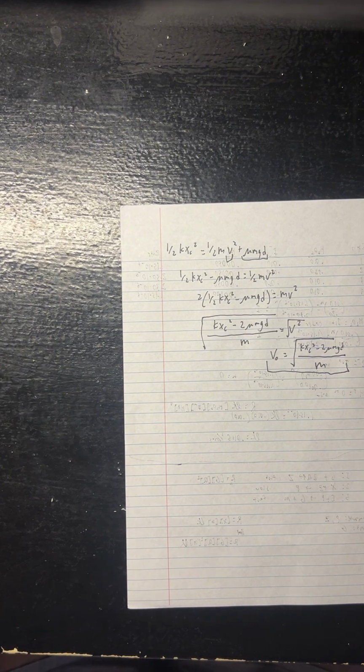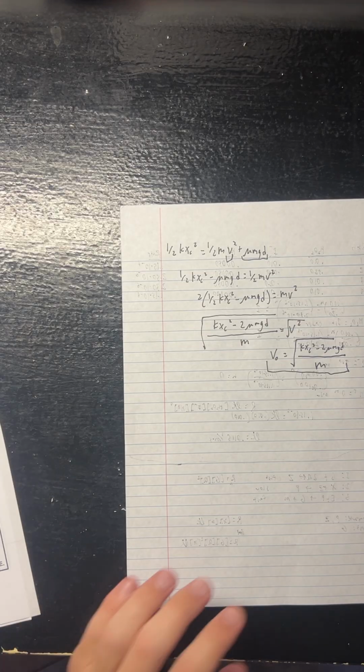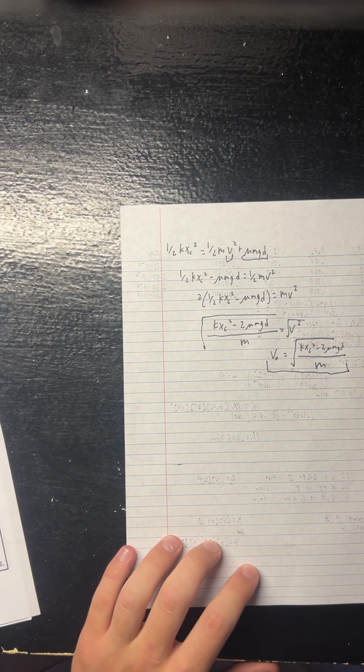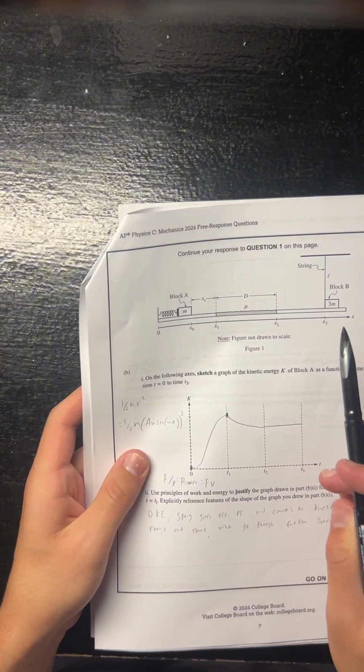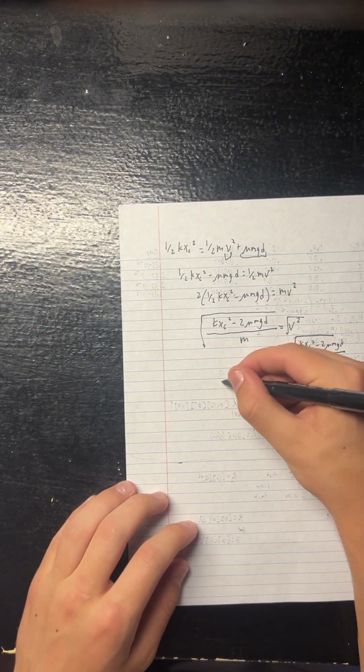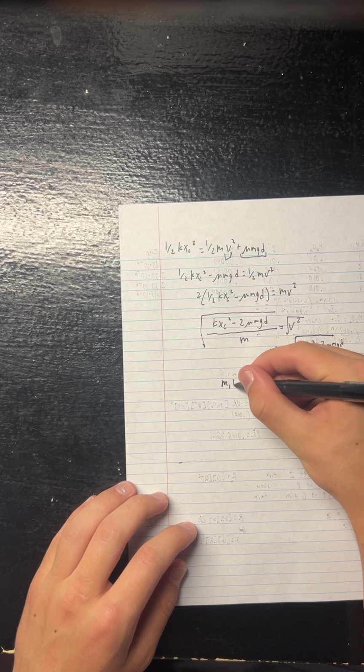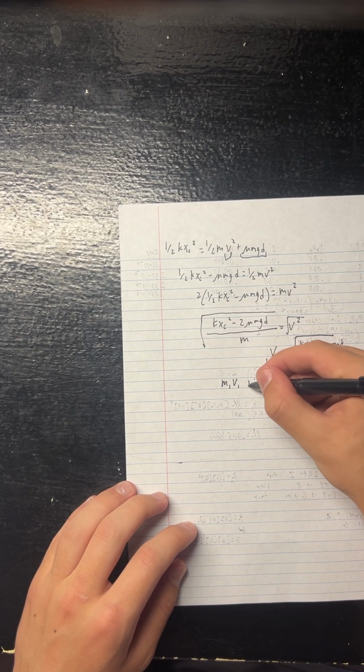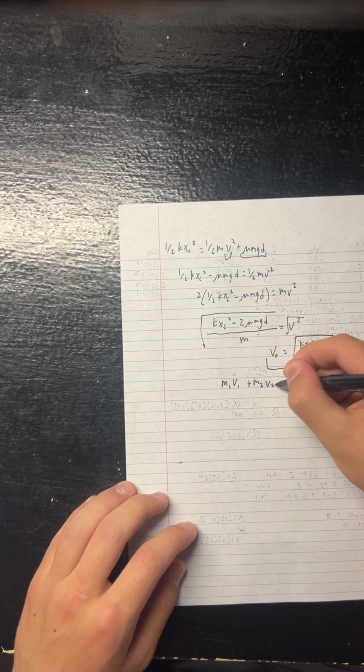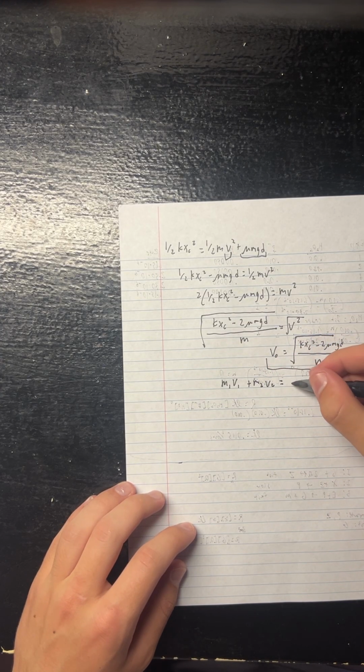Now, it is asking what is the velocity immediately after it collides with this block right here. So if block A is mass m and block B is mass 3m, we can set up our conservation of momentum equation. So m1 v1 plus m2 v2 equals m1 plus m2 times vf.